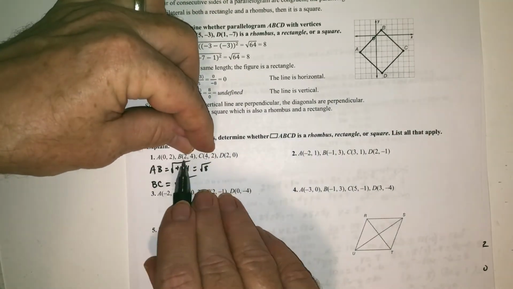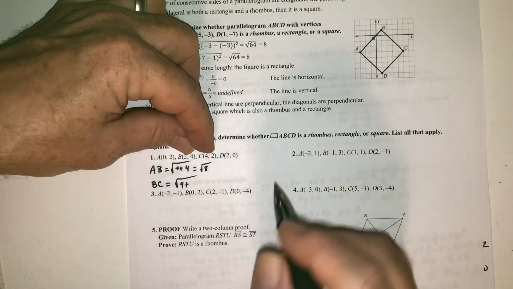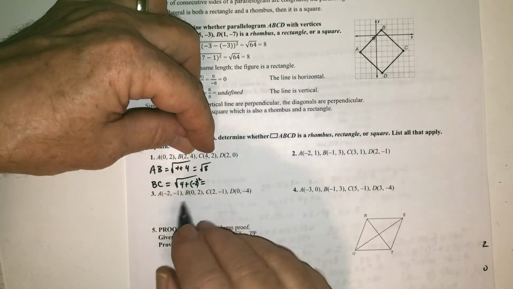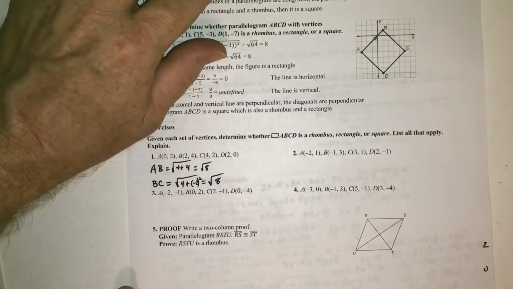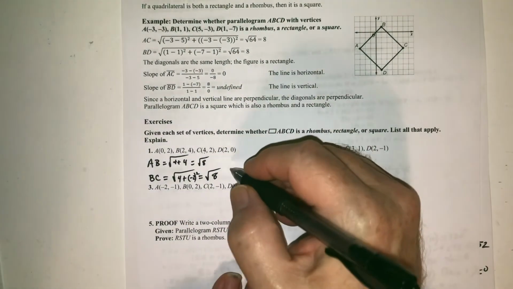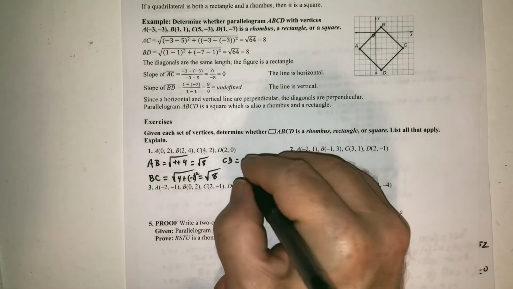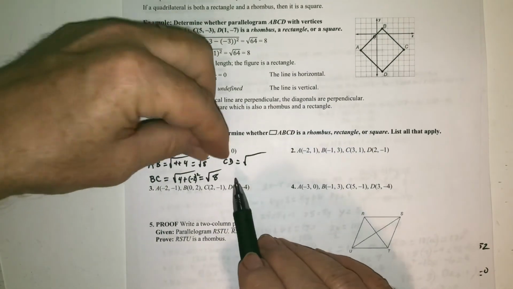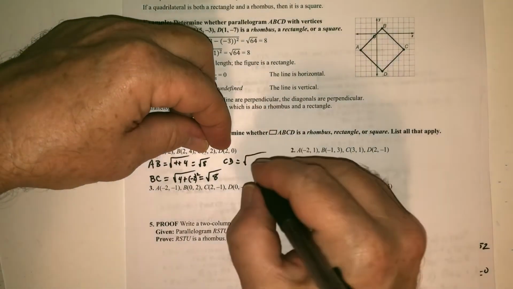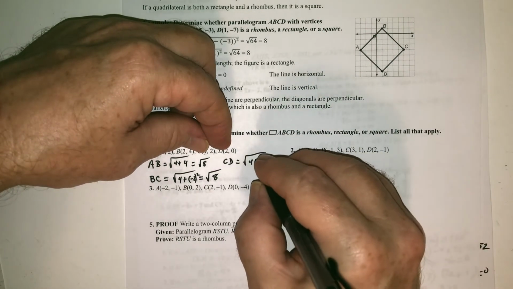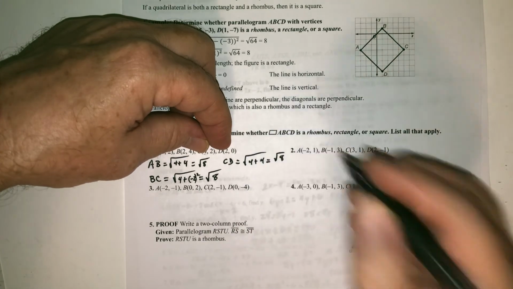So we're doing these 2 points, B and C. 4 minus 2 is 2, and 2 squared is 4. 2 minus 4 is negative 2, and negative 2 squared is 4. And that would also be the square root of 8, wouldn't it? I do believe so. Next, let's find CD. CD would be the square root of, let's see, 2 minus 4 is negative 2. Negative 2 squared is 4. 0 minus 2 is negative 2. And negative 2 squared is 4. So that's also the square root of 8.